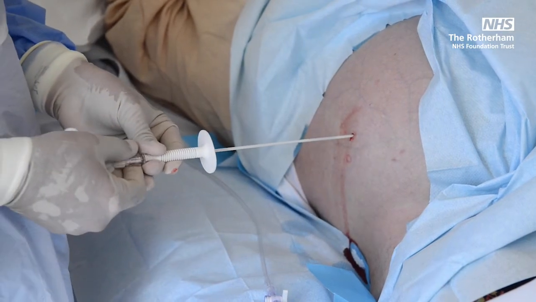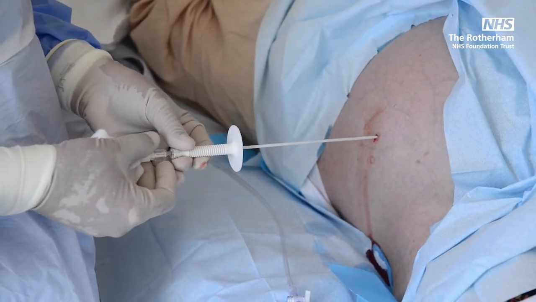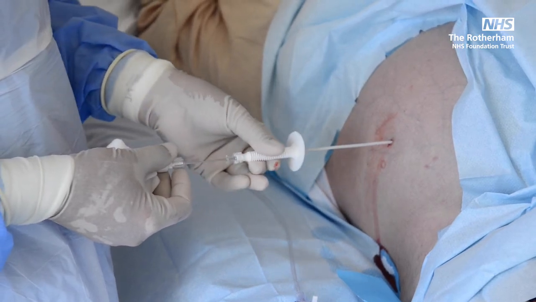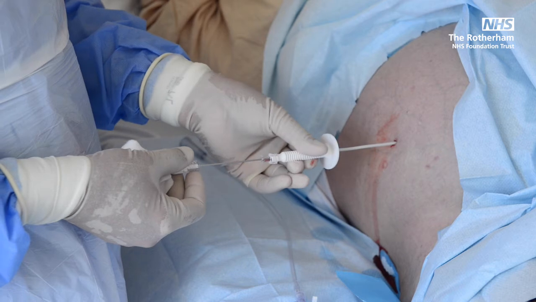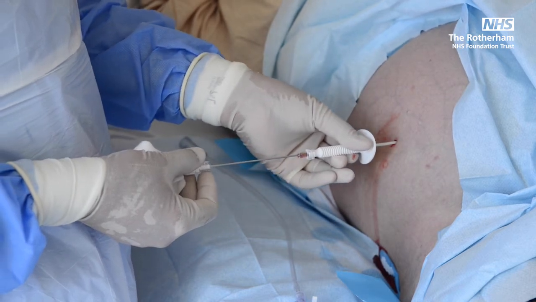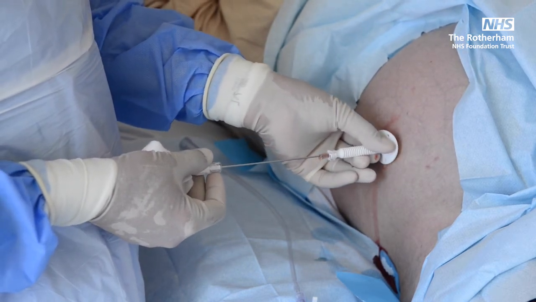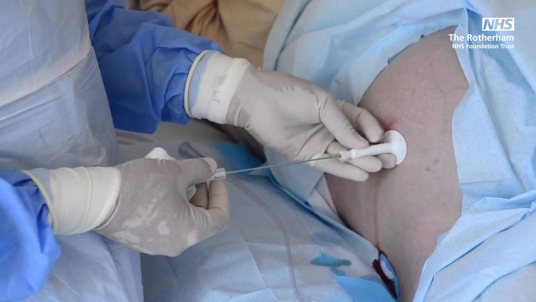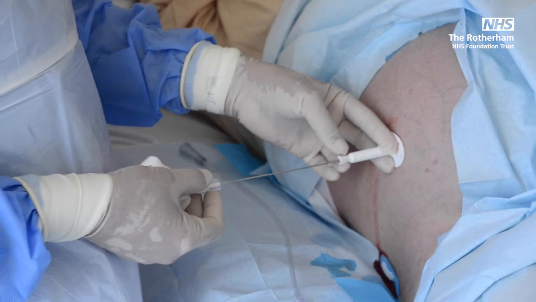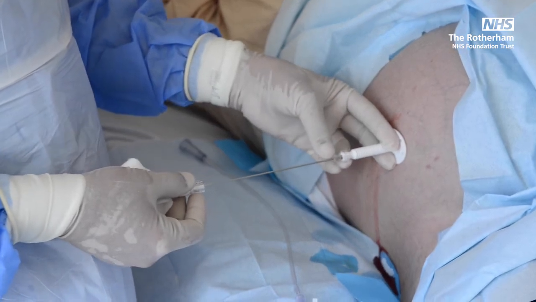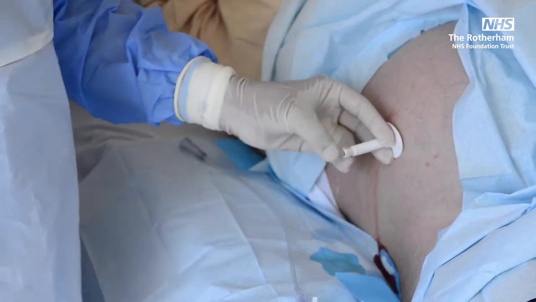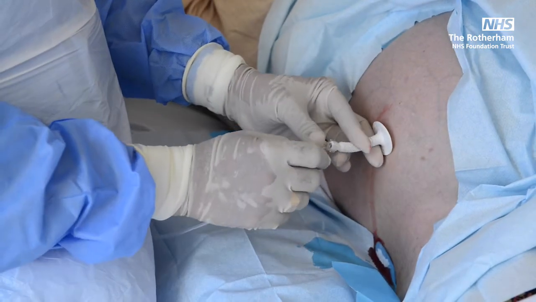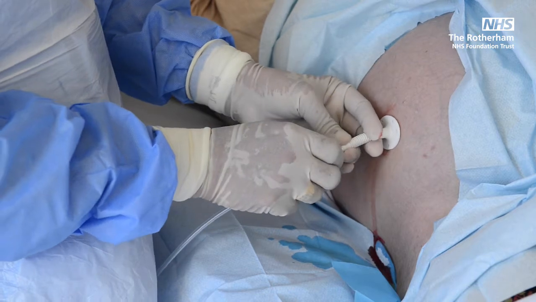Undo the screw at the bottom and keep the needle there, and slowly introduce this catheter into the peritoneal cavity. Make sure that you don't take the needle out at all, otherwise it will kink. So I've introduced it completely. I can see the ascitic fluid coming out already. I'll take the needle out now and close that end and put this catheter onto there.